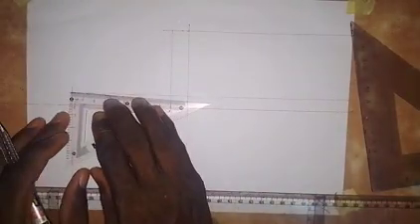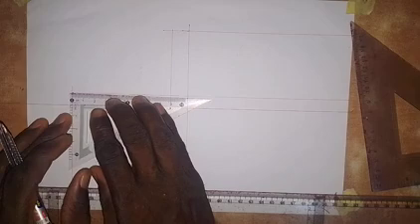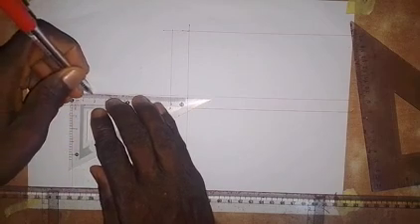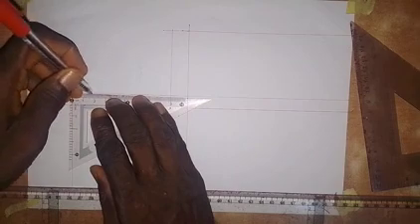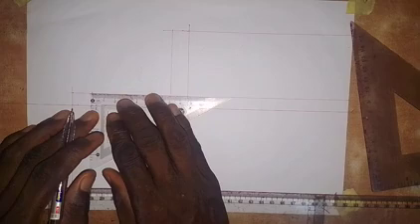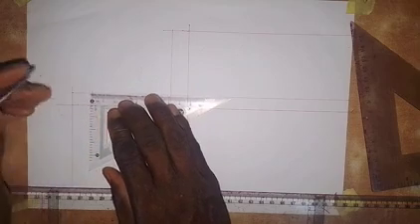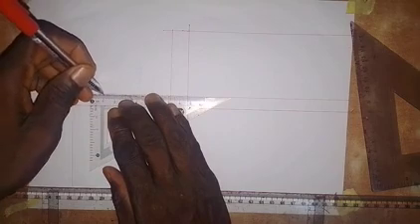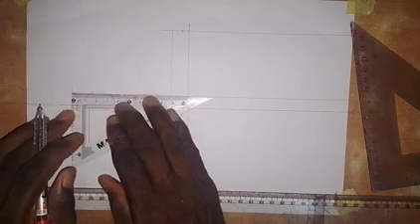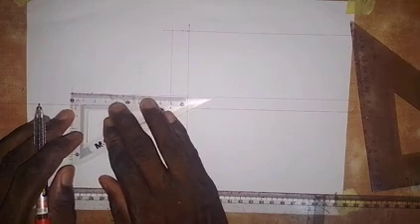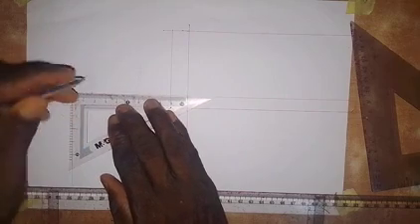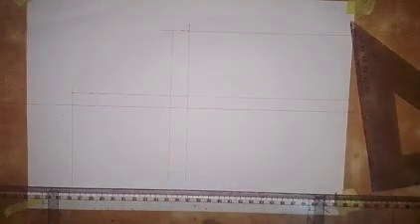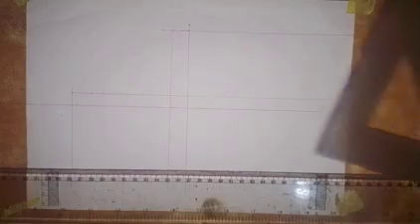So let's take a measurement of 18 millimeters. So this is 18 millimeters here. Okay, we have this 18 millimeters. Then I will now take 15, so 15 millimeters. So this is 15 millimeters. Then from this end, I will now take a measurement of 45 millimeters. So this is 45 millimeters here, like this. So let's see how we are going to reduce this.